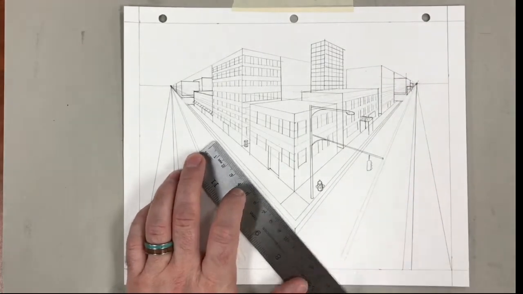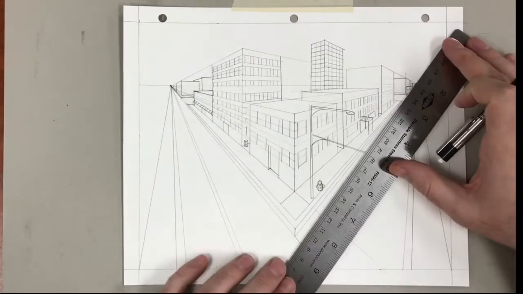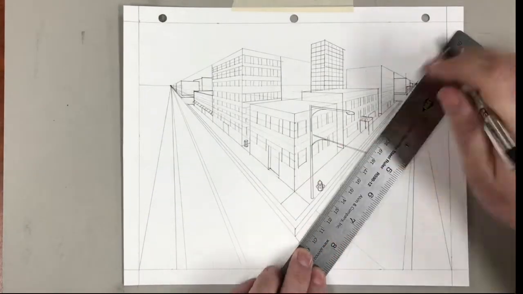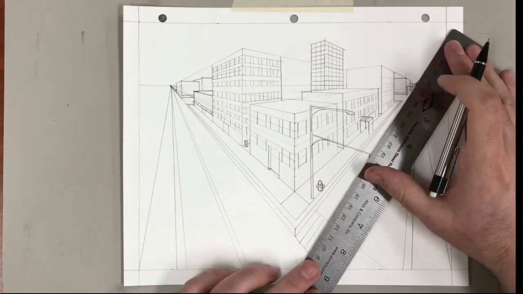To create a crosswalk, simply extend the width of the sidewalk and run a series of lines connecting to the vanishing point to create a series of rectangles.